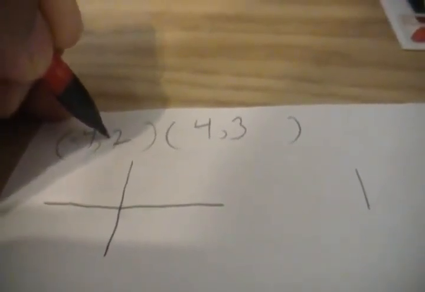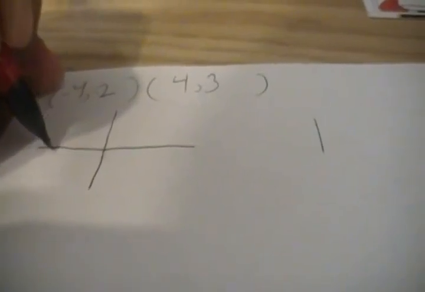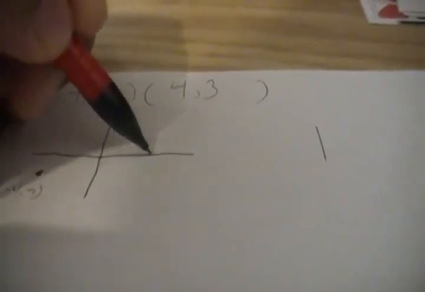So -4 would be somewhere over here, and then down 2, so this should be (-4, -2). Then (4, 3) should be 1, 2, 3, 4, and then right here roughly. So (4, 3).